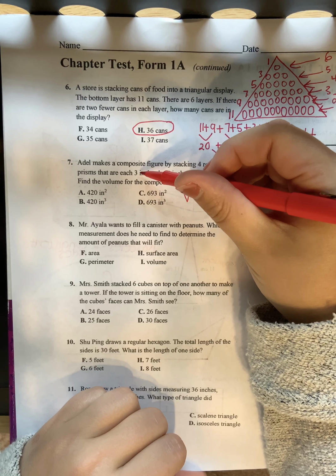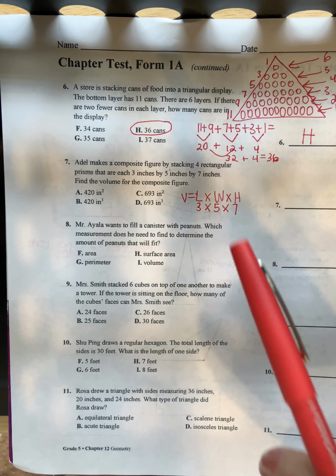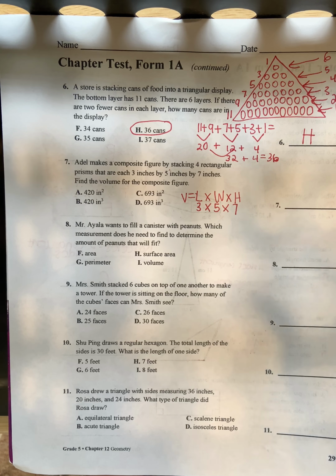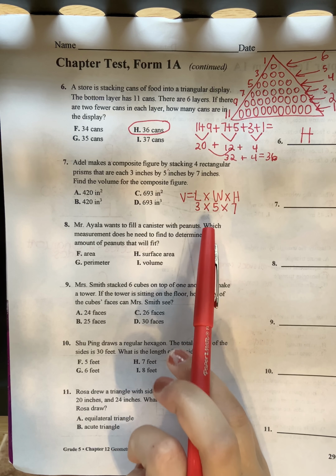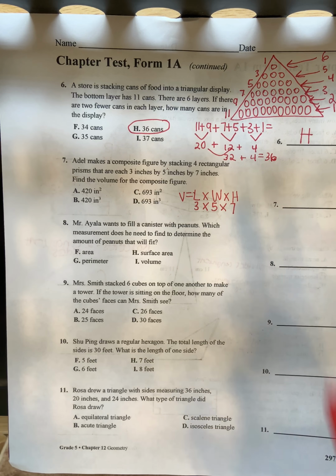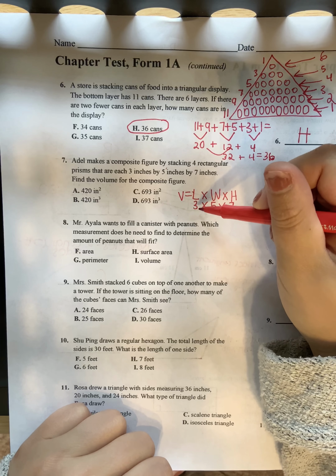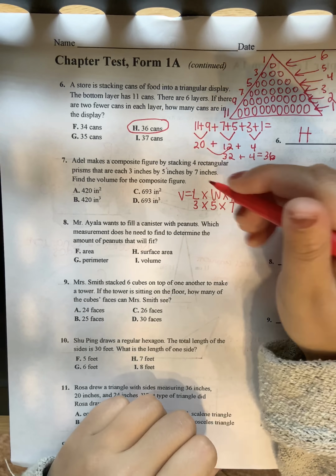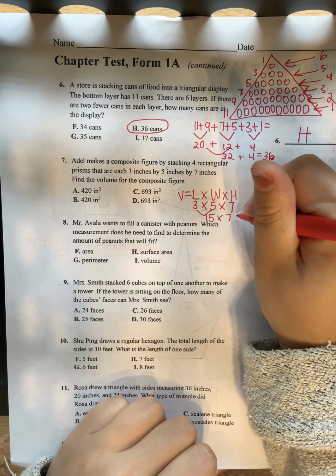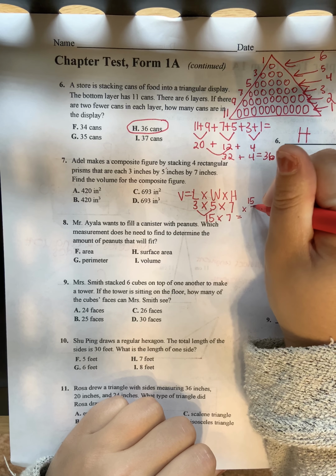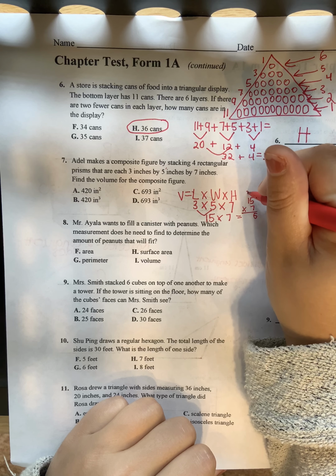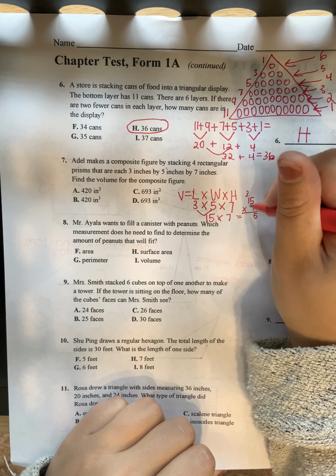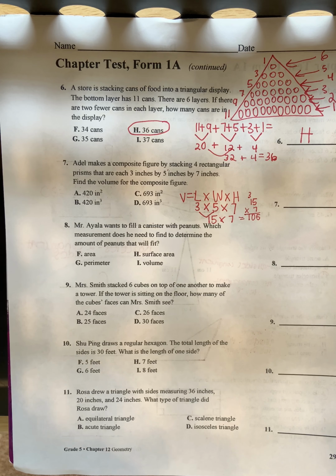So here is our formula. Now, we aren't finding the volume for one three-dimensional figure. We're finding it for a composite figure of 4 rectangular prisms. So whatever we get for one volume, we will need to multiply that by 4. It doesn't matter which numbers you decide to group together to multiply. I'm going to do 3 times 5 is 15. And 15 times 7, if we don't know it, we can just line it up here real quick. 7 times 5 is 35, carry my 3. 7 times 1 is 7, plus 3 is 10. So 15 times 7 is 105.